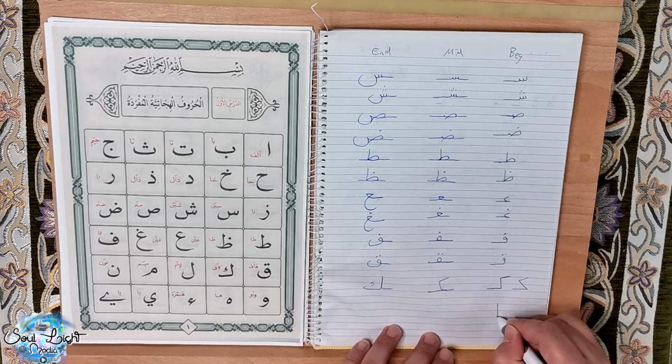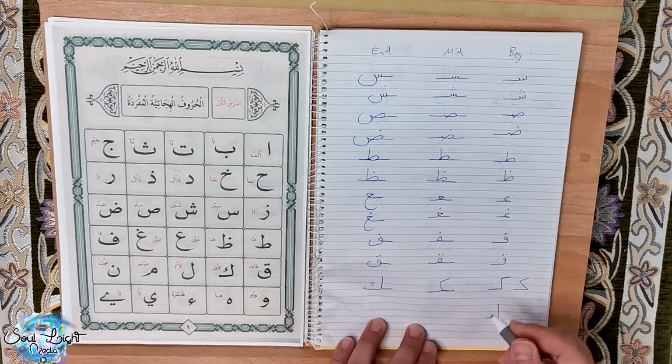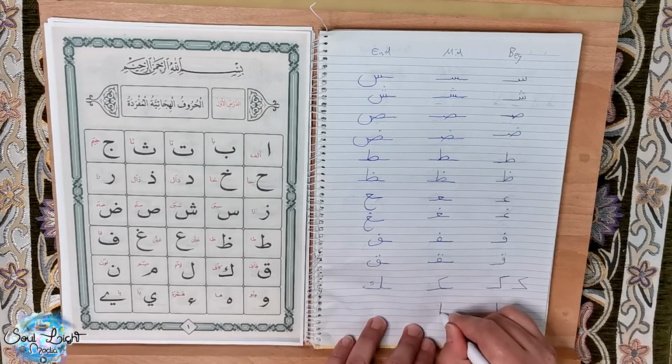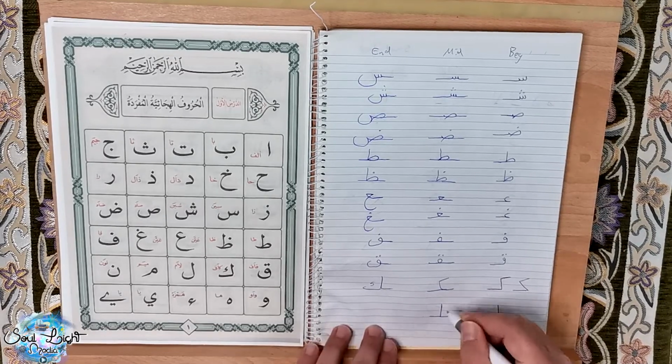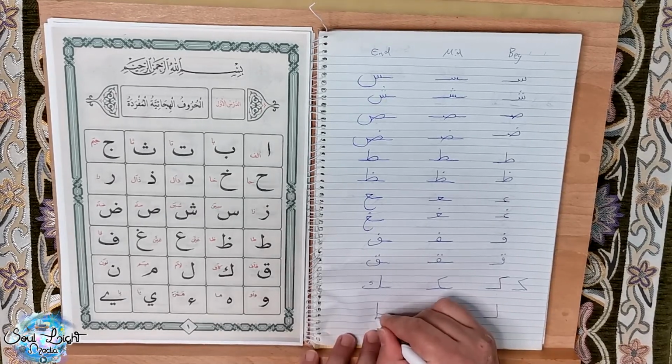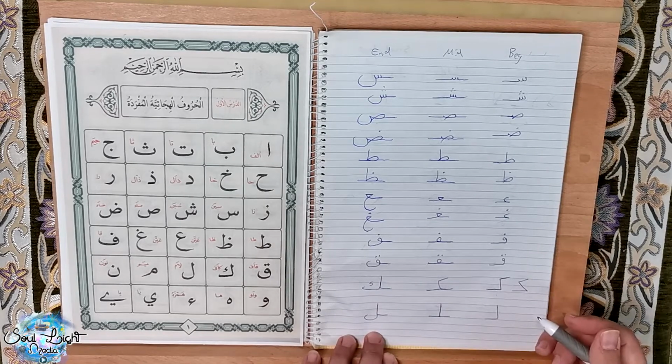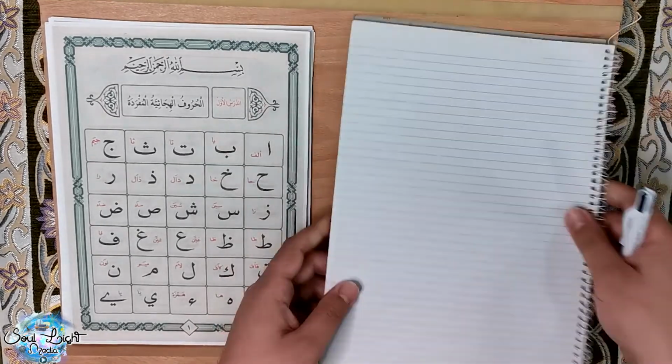Lam at the beginning will look like this. Lam in the middle will look like this. And lam at the end will look like this. Next page.